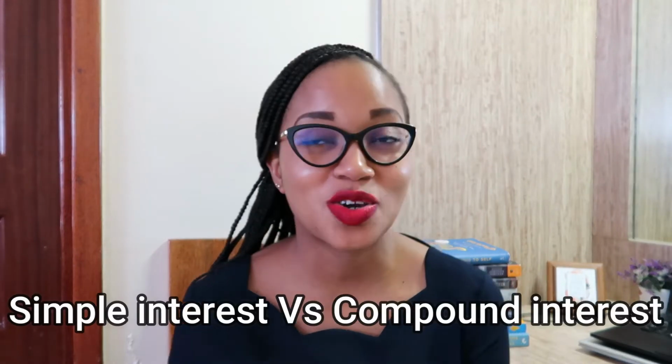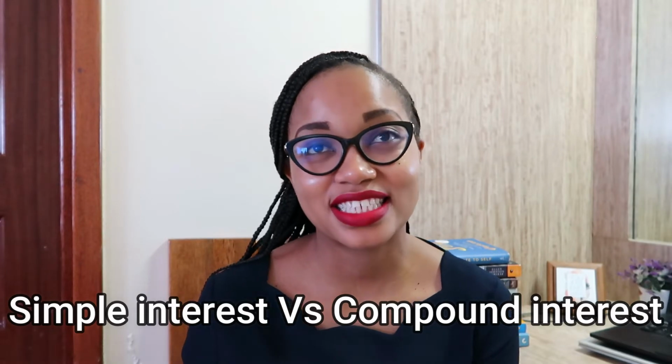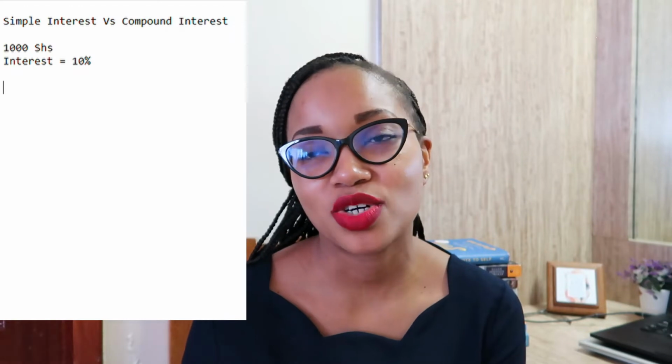So to begin with, let's differentiate between simple interest and compound interest. Simple interest is interest that is only calculated on your principal, your investment principal. However, compounding means that as you earn interest on your investment, it is added to your original investment, and as a result, you can earn interest on your interest as well. Sometimes the difference may not be much, but over time, compound interest earns you more interest.